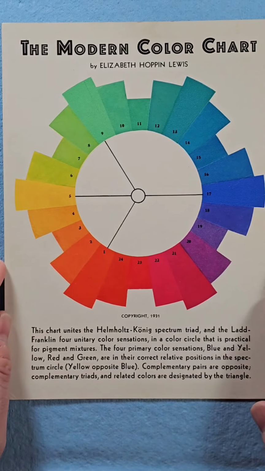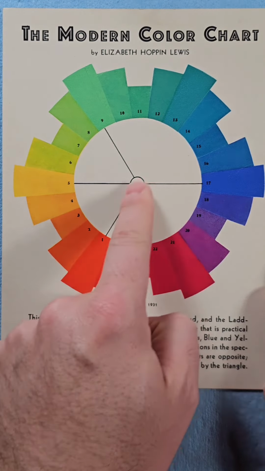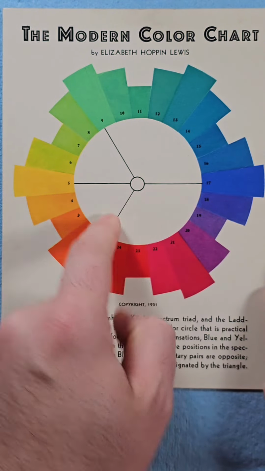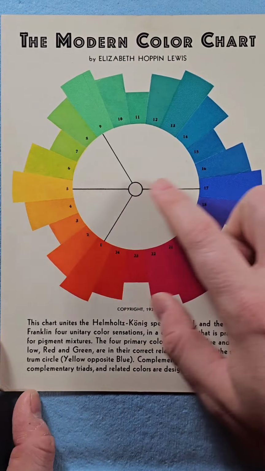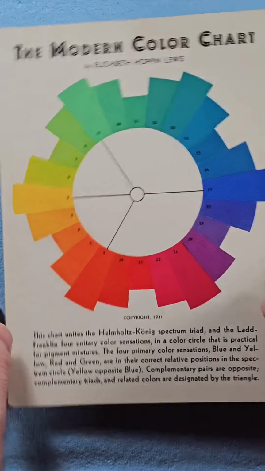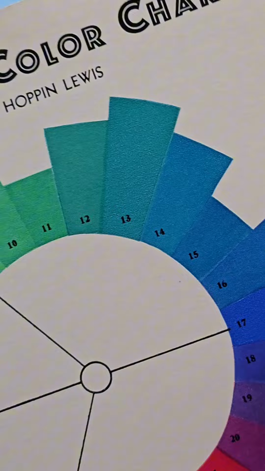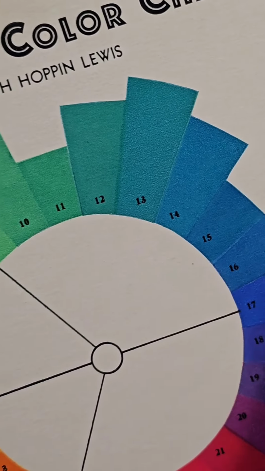Oh my God, it's so beautiful. So here's her opponent hues, red, green, yellow, blue. The blue is like an ultramarine blue. That tracks with trichromatic theory for sure. Look how beautifully printed the colors are. The texture of these prints. Wow, that's really quite beautiful actually.